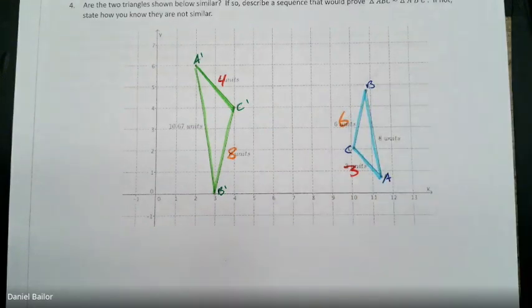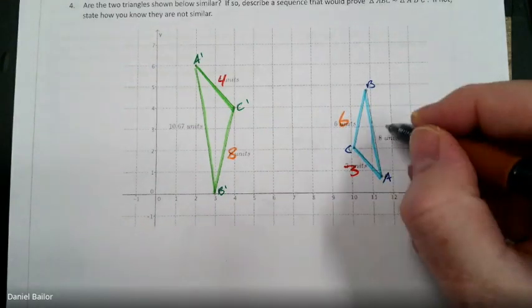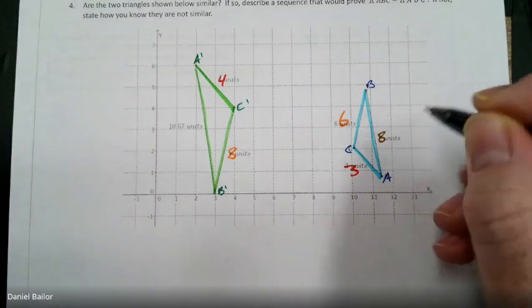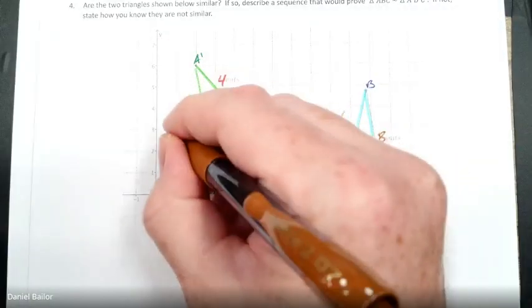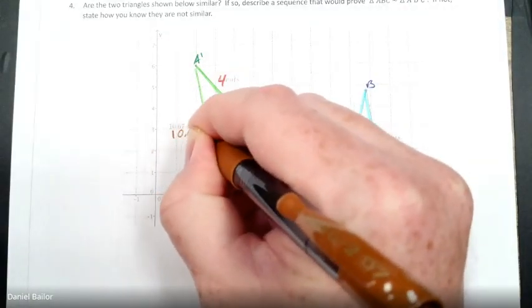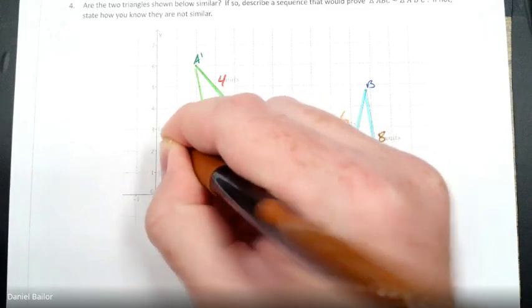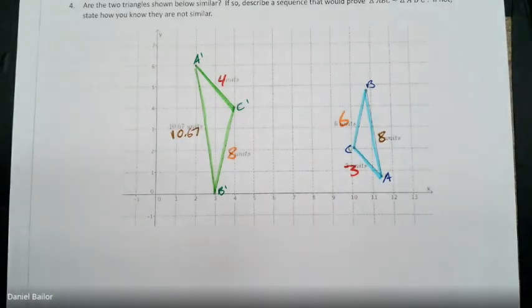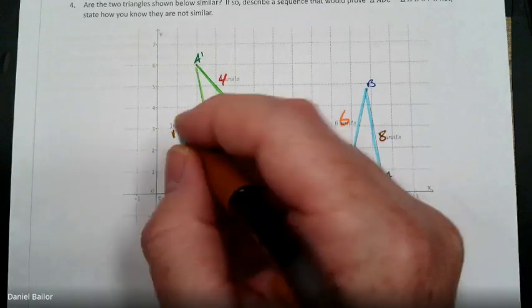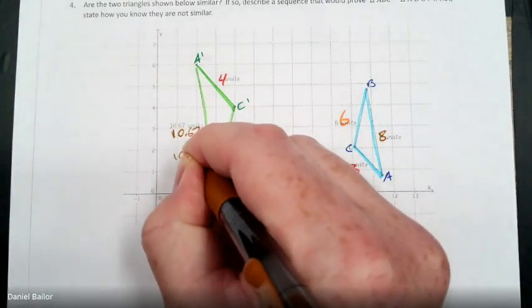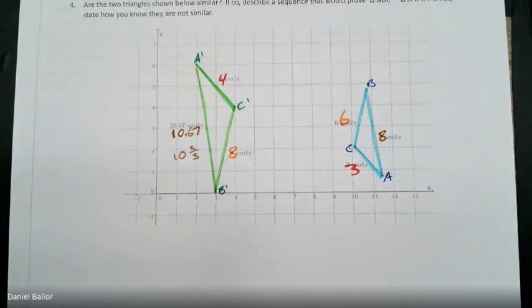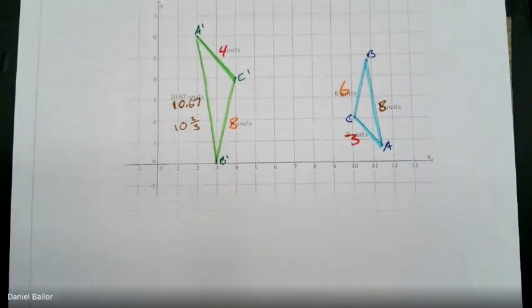And then AB, which is 8, matches with A prime B prime, which is 10.67, which is actually just 10 2/3.